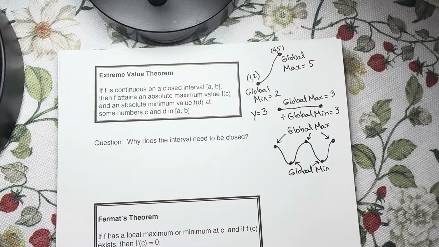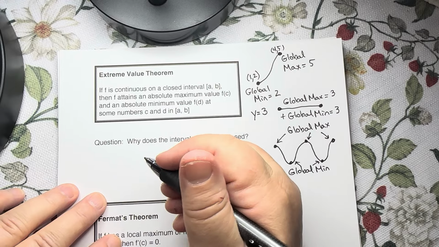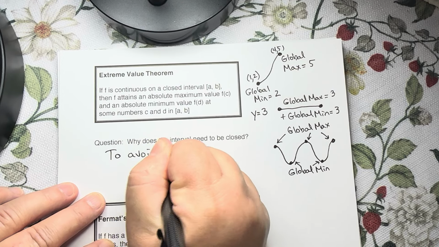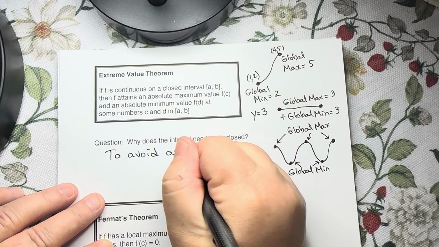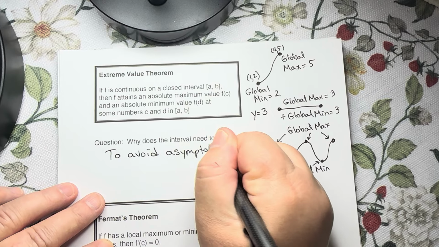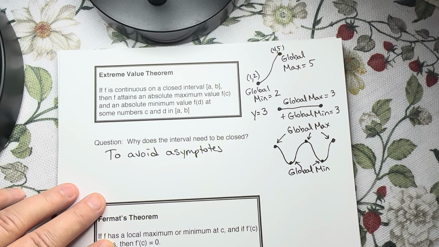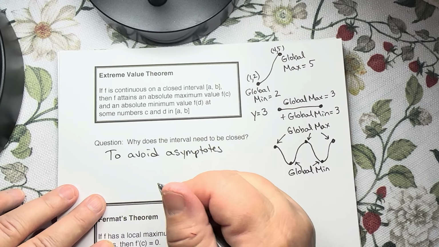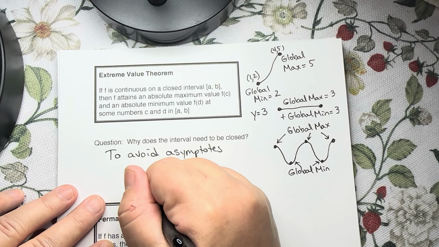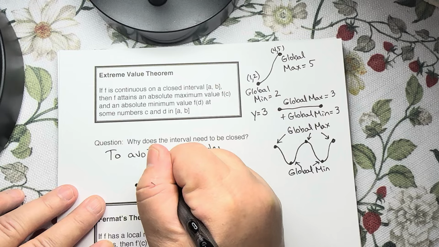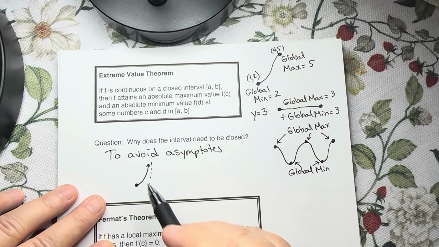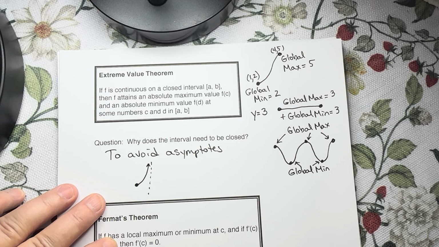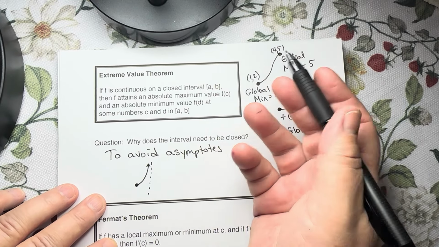Okay. Why does the interval need to be closed? Well, we have to avoid asymptotes. If I allow it to be an open interval, then I'm allowing for something that looks like this. And then does this ever achieve a maximum value? And the answer is no. It just keeps going up and up and up forever.